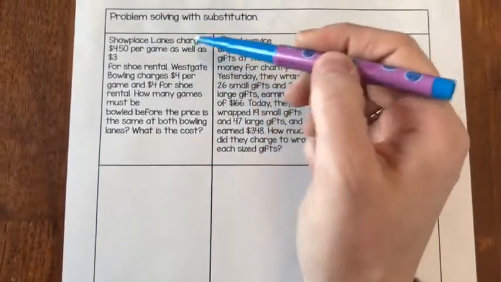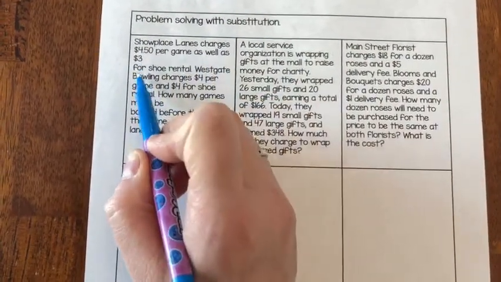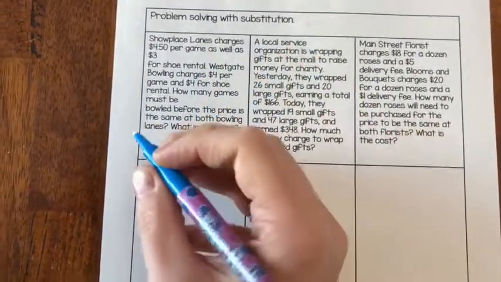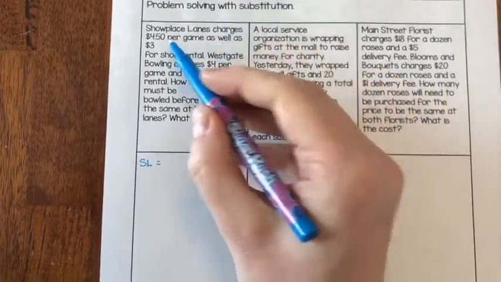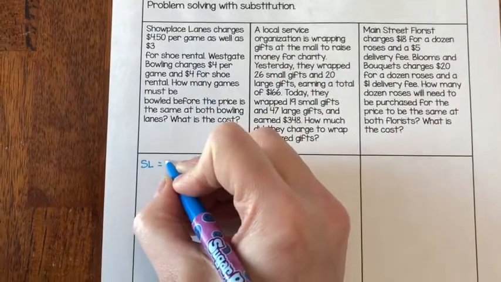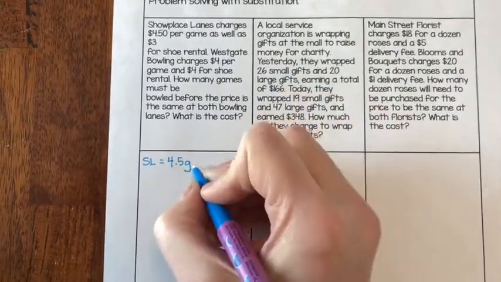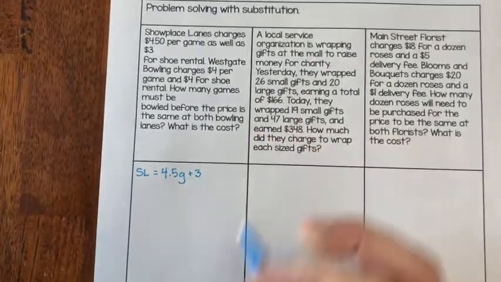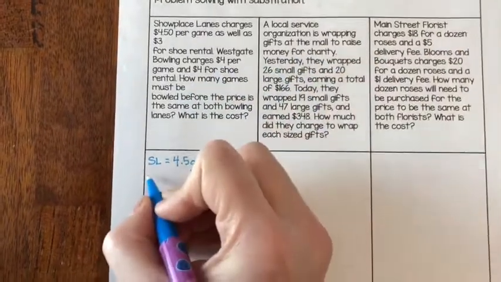So this says that Showplace Lanes charges $4.50 per game as well as $3 for shoe rental. So we know that Showplace Lanes is $4.50 per game plus $3 for shoes. And Westgate Bowling charges $4 per game and $4 for shoes.